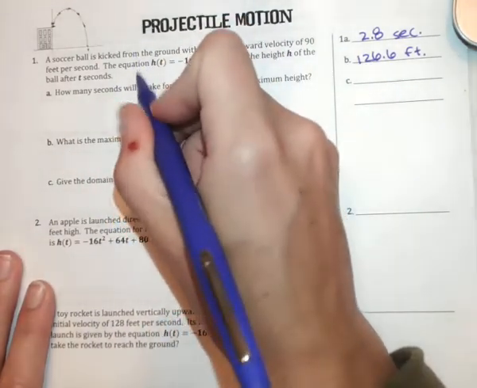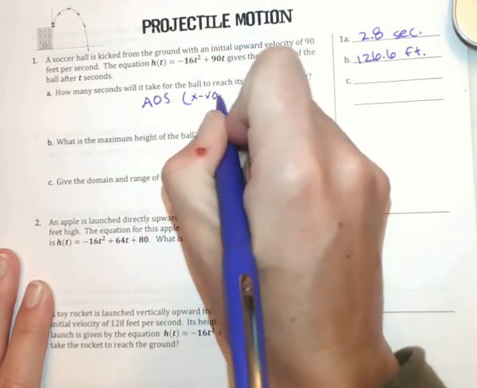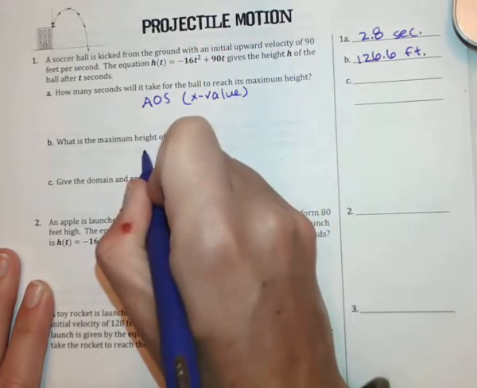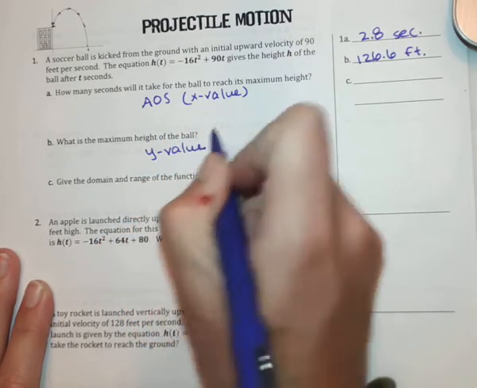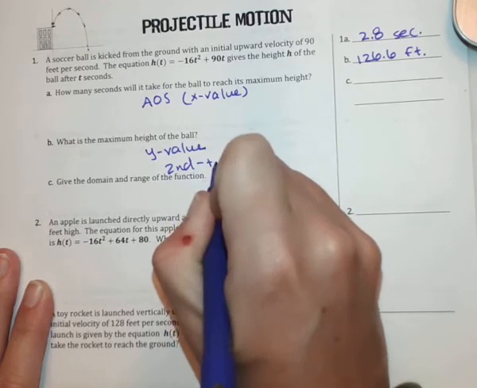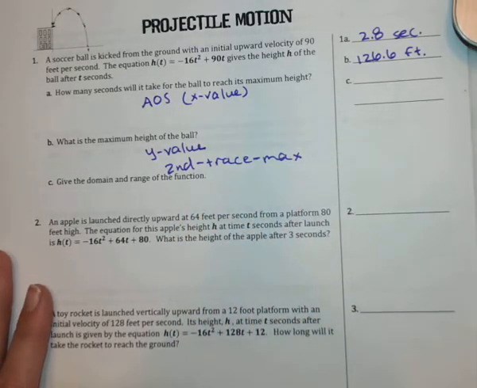So this is going to be the axis of symmetry and x value. And then this is going to be the y value, second trace max. So you want to write down what you're doing in the calculator. If you use Desmos, you'll just click the vertex for that one.